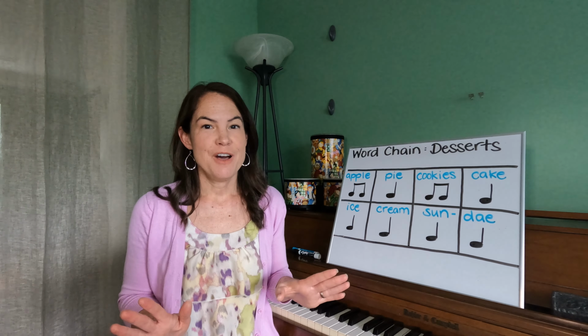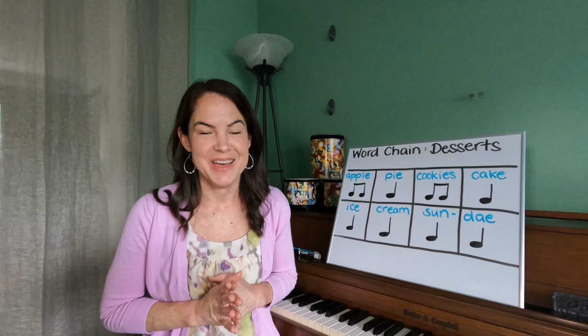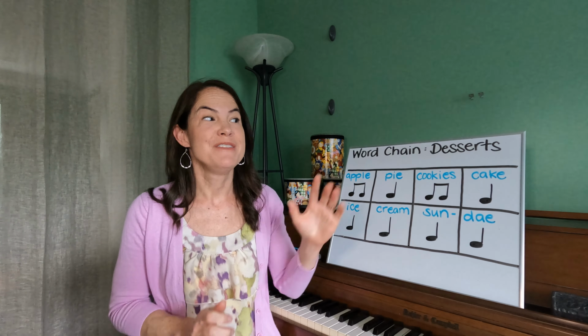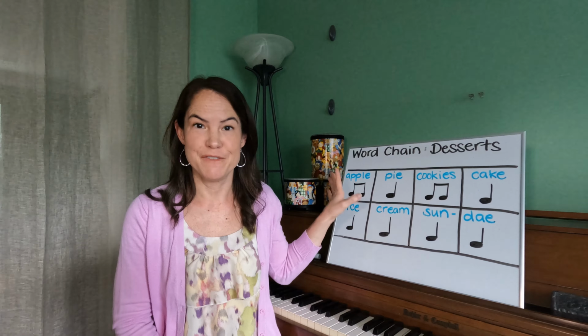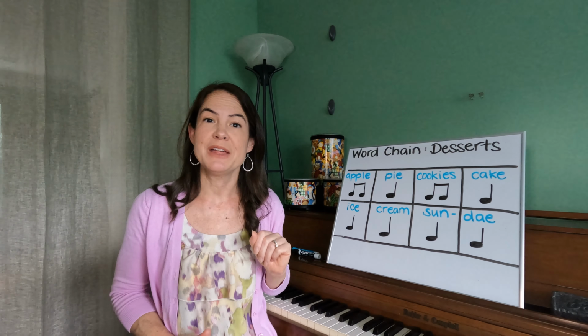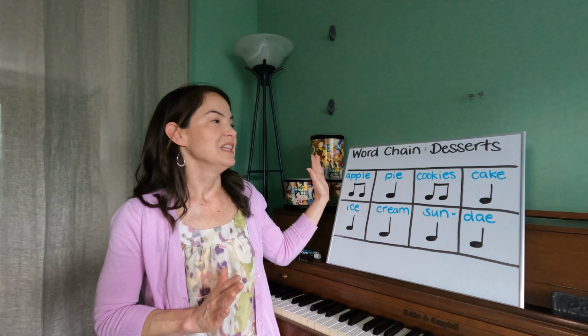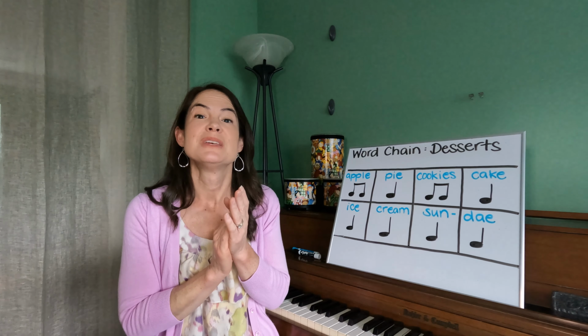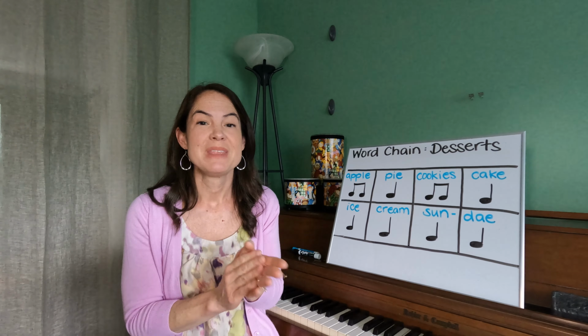Now we're ready for step 3, which is to perform the word chain that we created. And word of caution to all you parents and teachers out there, never just hand the instruments to your students without having them practice the word rhythms first. Okay, so we're gonna tell everyone, step 1, let's just speak the word chain together and we can clap the rhythms with our hands like this.